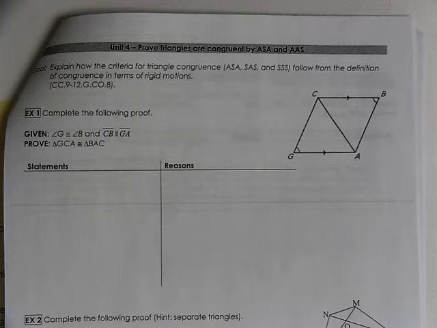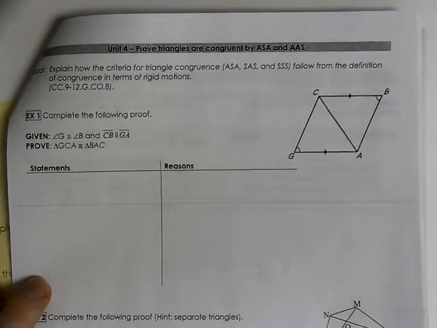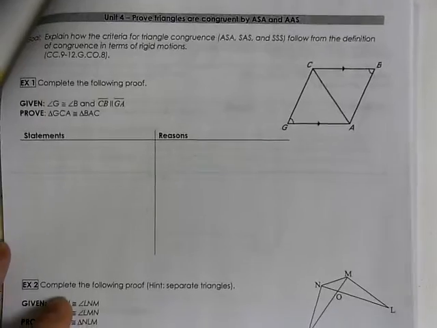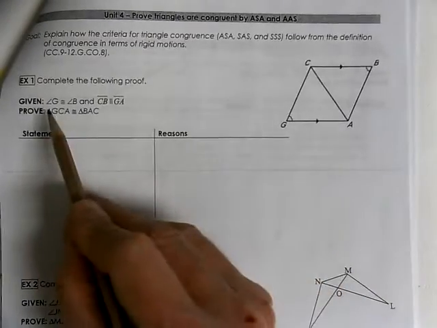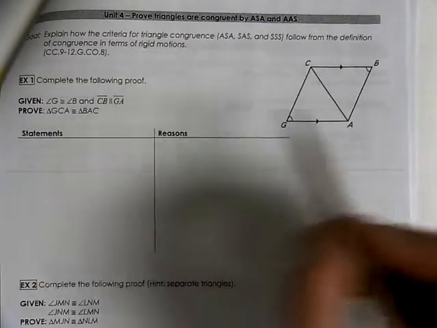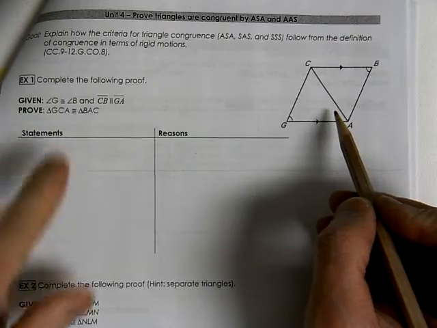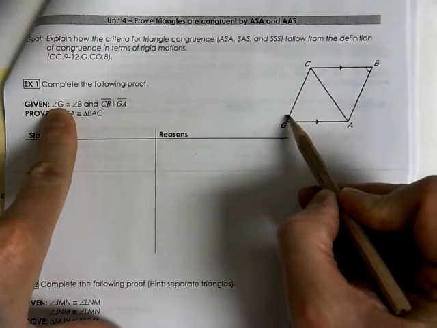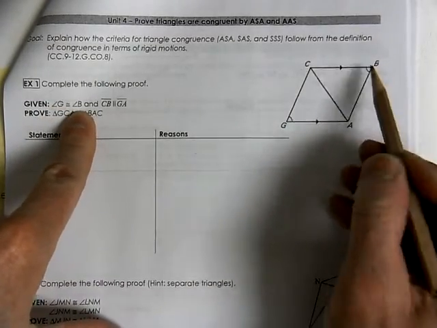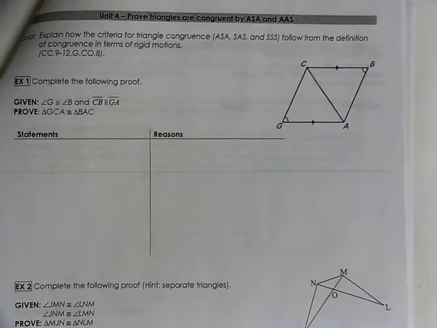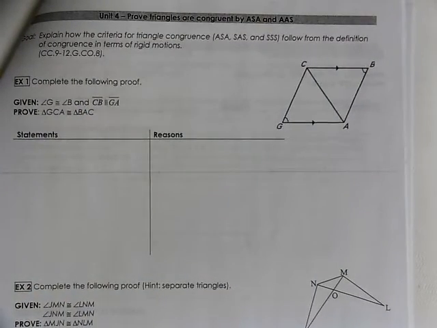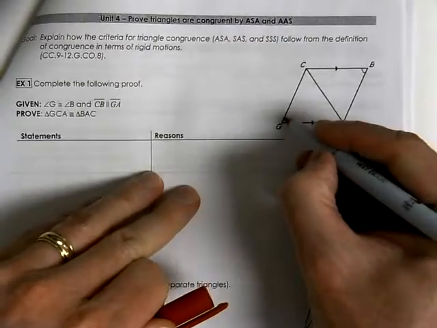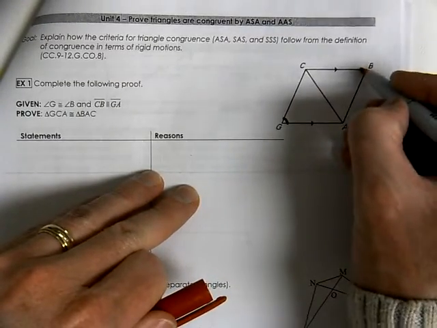This is geometry. We're working on angle, side, angle and angle, angle, side proofs on the second day. What we do first when we set up these proofs, we want to look at our given information and be sure it's labeled in our picture. So we notice that angle G has one tick mark on it, and angle B has one tick mark on it. If you like to color code those, you could. We both have a red angle.